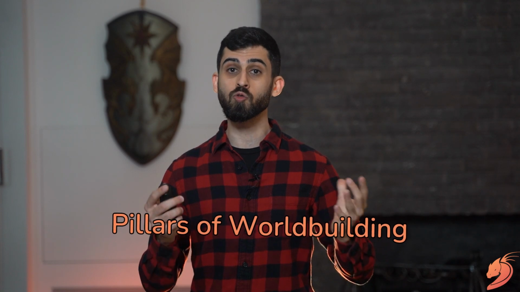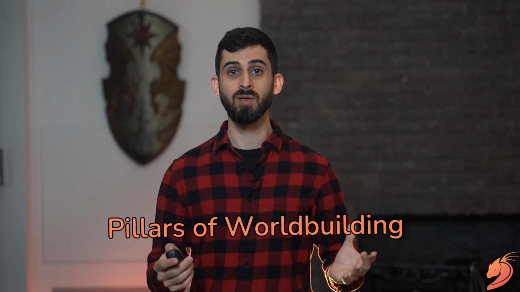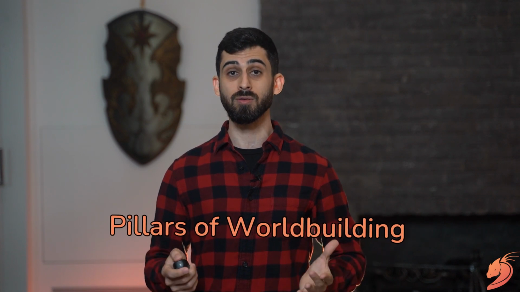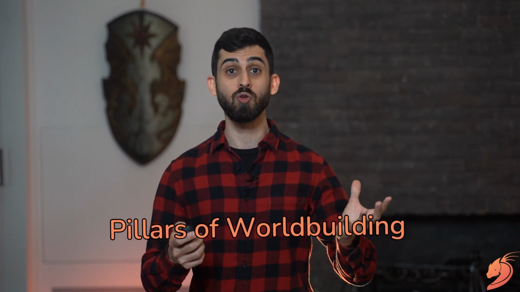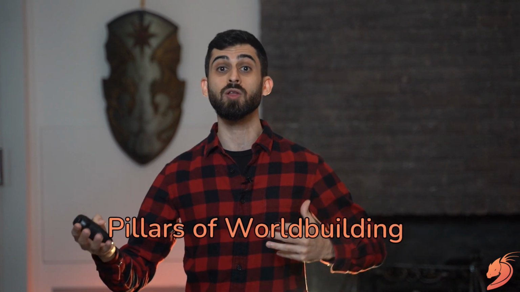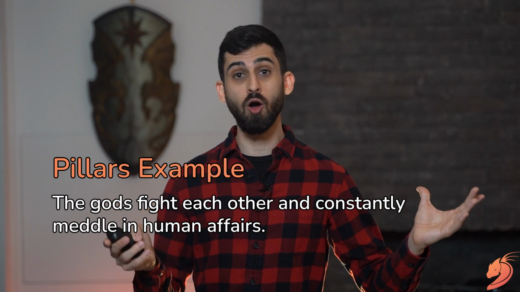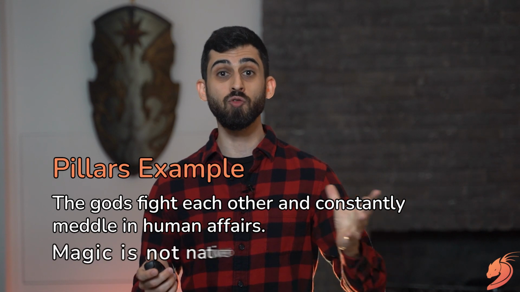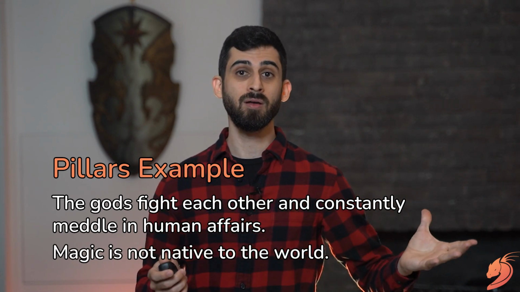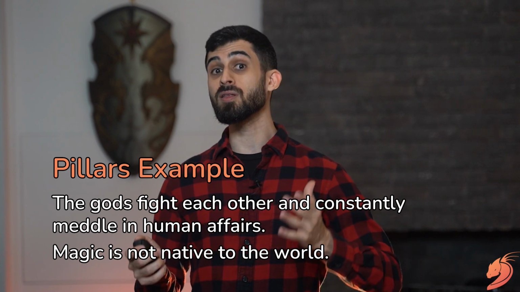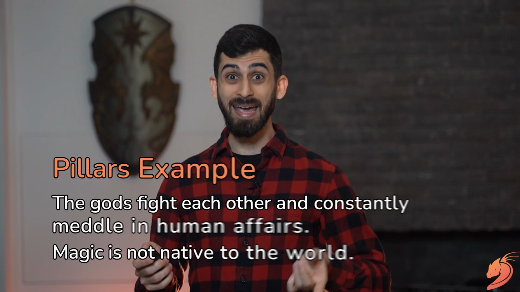Pillars are the core truths of your fictional world, simple phrases that profoundly influence our viewpoint of the world. These could be themes that you want to establish and repeat, or narrative constraints that you want to enforce on the world. For example, "the gods fight each other and constantly meddle in human affairs" could be one pillar. "Magic is not native to the world" is another. In a world that is built on these two pillars, we can infer that the gods are in fact aliens.